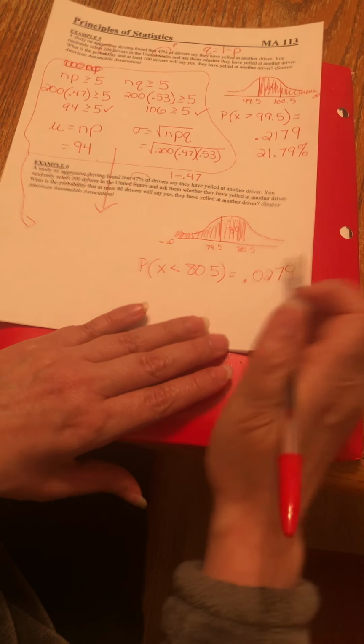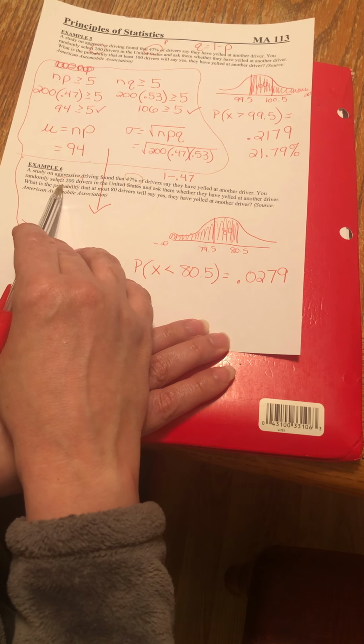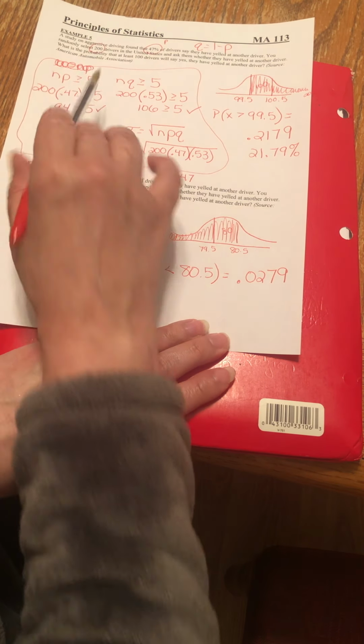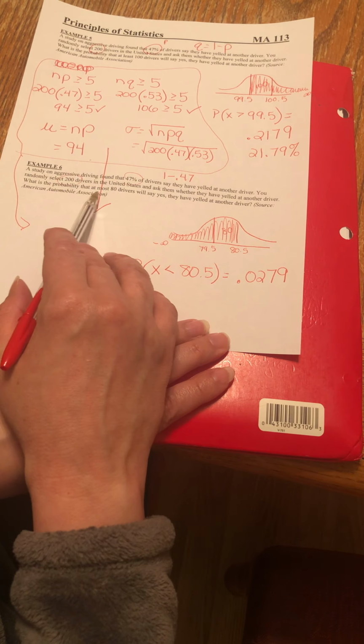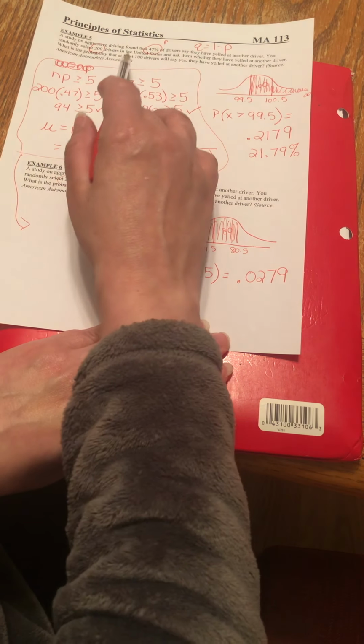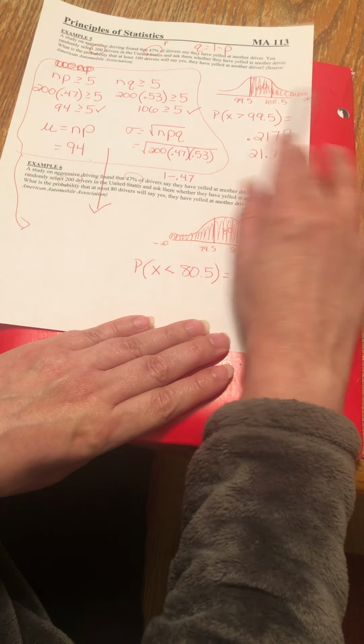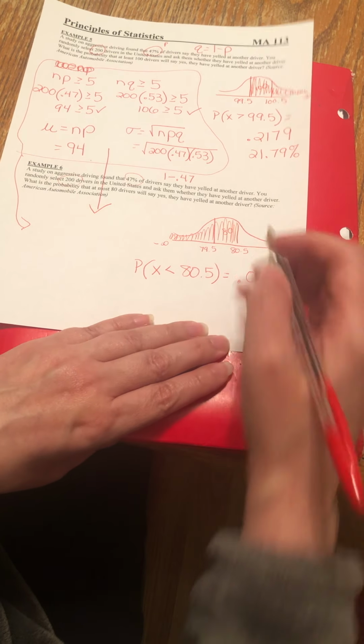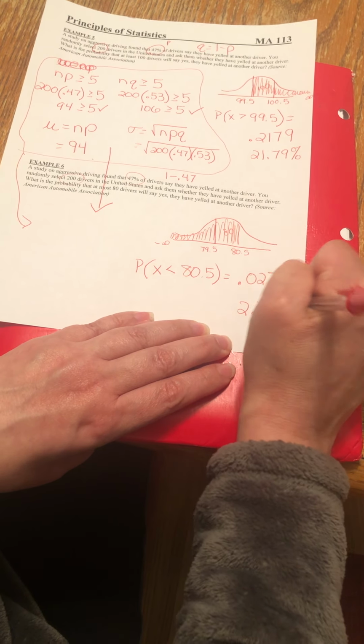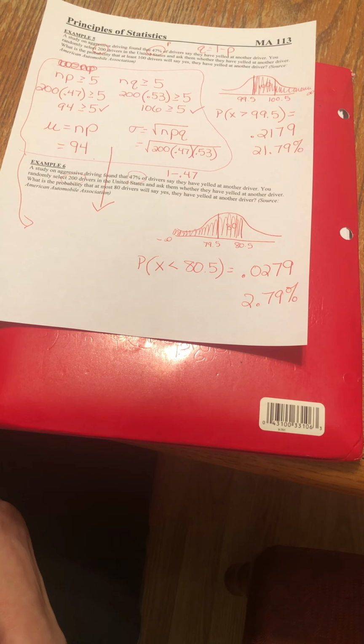0.0279. So in this case, with 200 drivers, what is the probability of at most 80 compared to at least 100, so 100 or more compared to 80 or less? This is 2.79%. And I'm going to stop there and do the final fourth video for the last page.